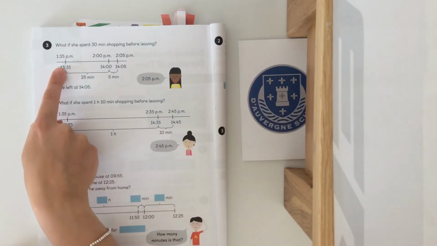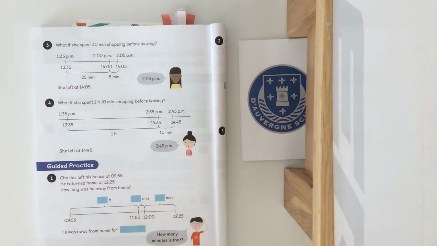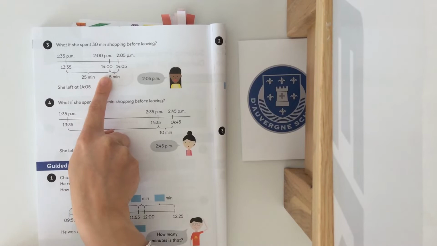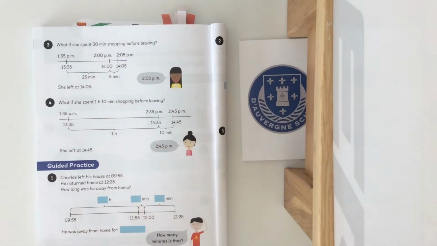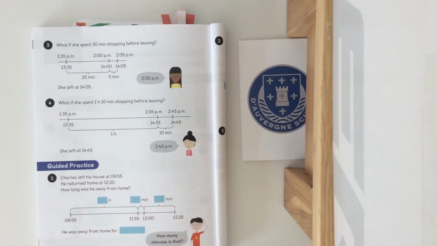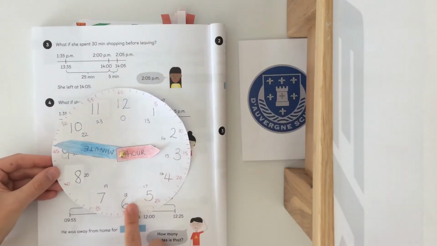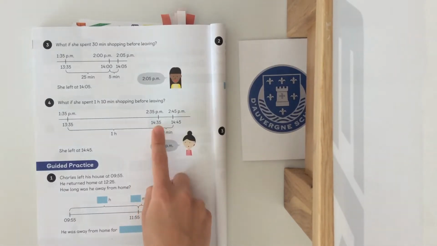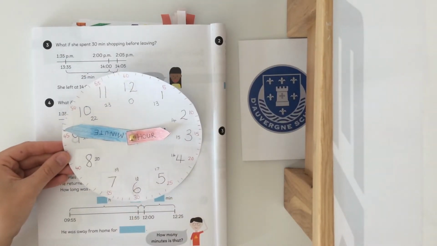For question 3, instead of adding 30 minutes in one go, they've done what we did and they added the 25 minutes to take you to the next hour and then added on the 5 minutes. So they're almost chunking it into easier parts for you to work it out. Okay, so it's worthwhile being able to work it out on your clock and then checking your answers on the number line, or working it out on the number line and checking your answers on the clock.